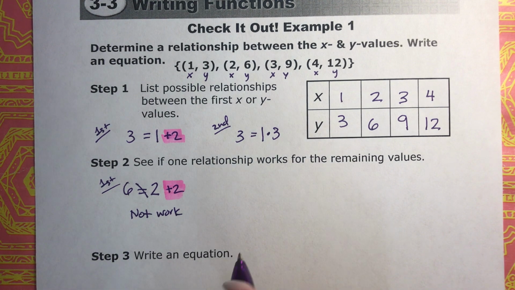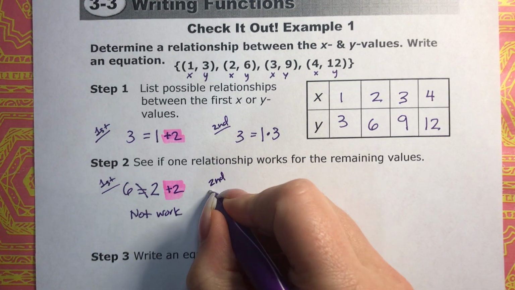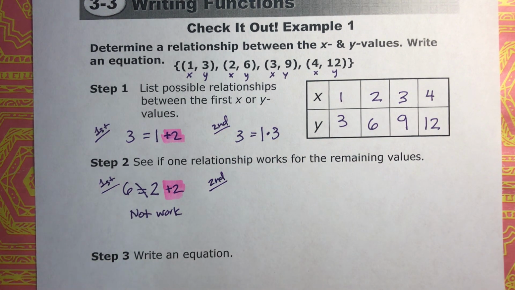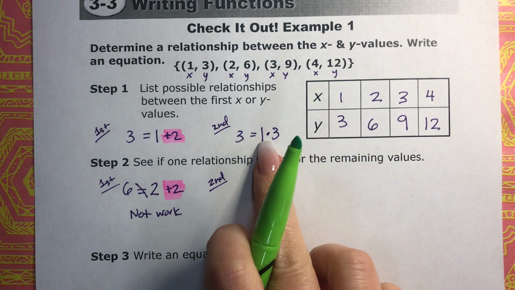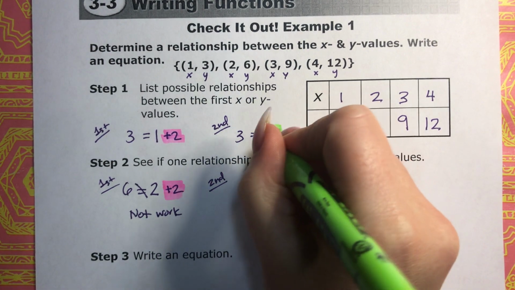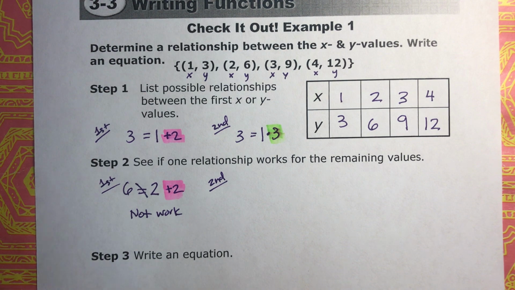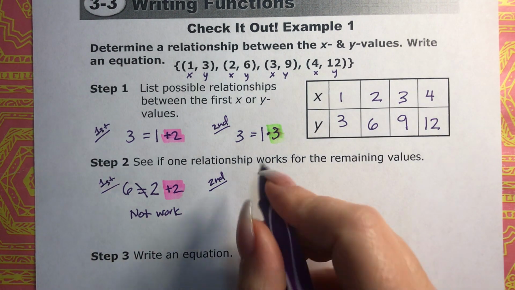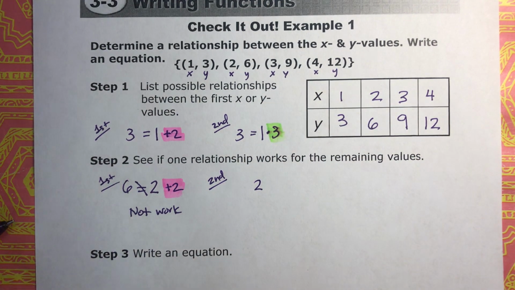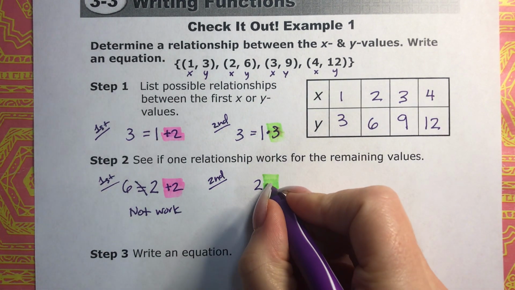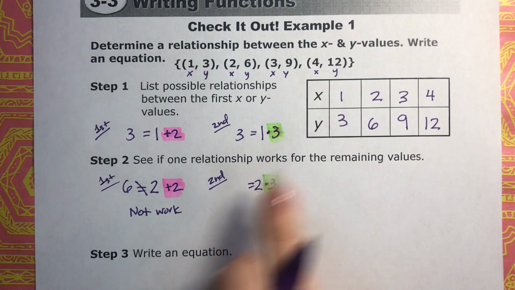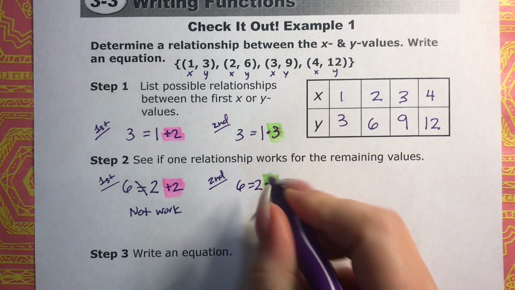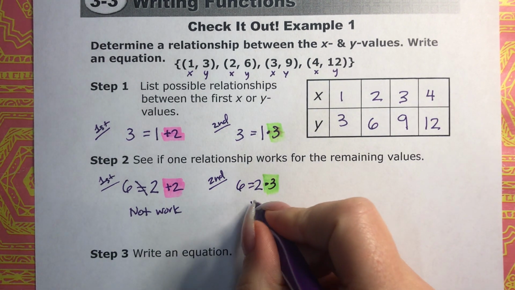So let's try the second way. For the second way, what did we do? Well, we multiplied our x value, which is 1, by 3 to get 3. So let's try it here with this x value. We're going to start with 2, and multiply 2 by 3, and what we need to end up with is our y value of 6. And it works. 2 times 3 is 6, so that works.